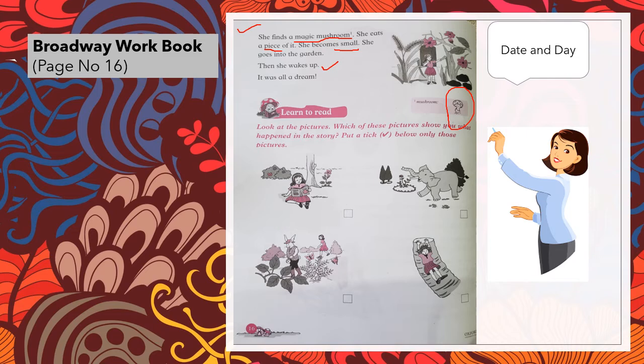So now grab your pencils. We will begin the exercise part. Learn to read. Look at the pictures. Which of these pictures show you what happened in the story? Put a tick below only those pictures.